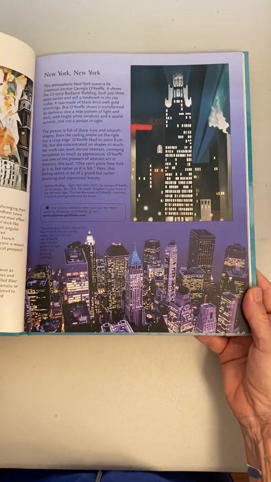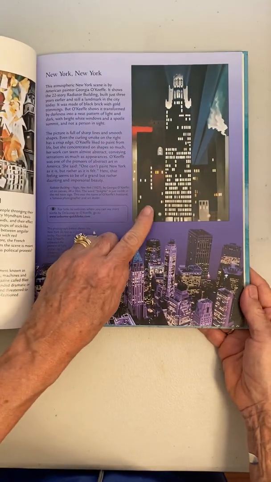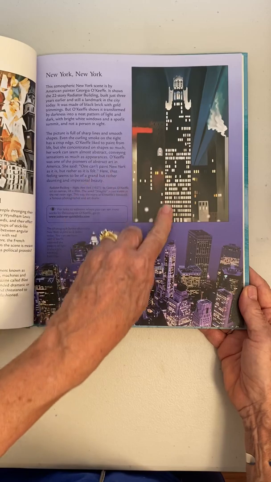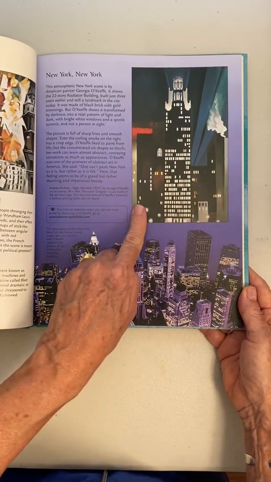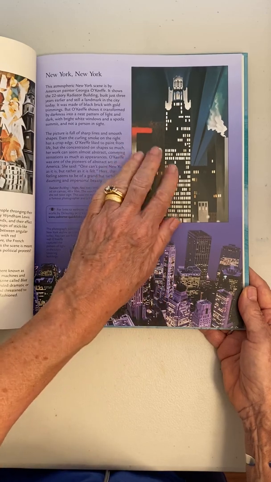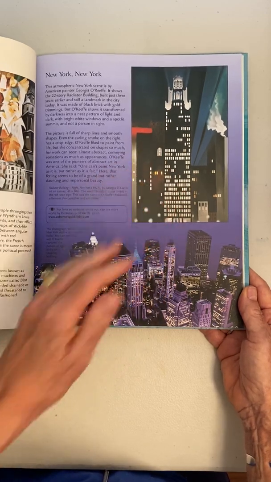And right above it is a very famous painting of a cityscape, a skyscraper by Georgia O'Keeffe. You can see the other buildings right next to it. So it's basically rectangles and lots of windows. So what you're doing today is going to draw this cityscape out.